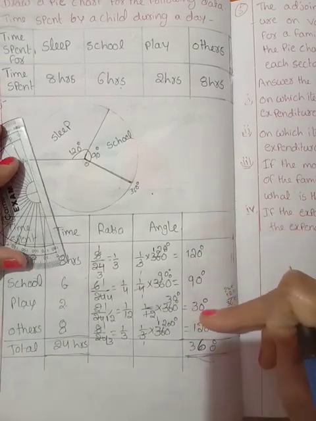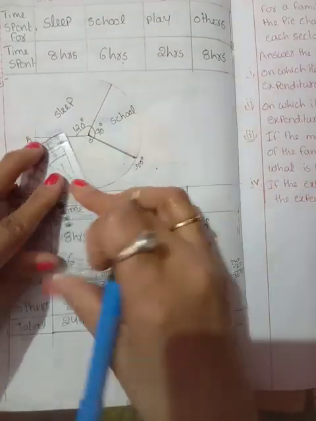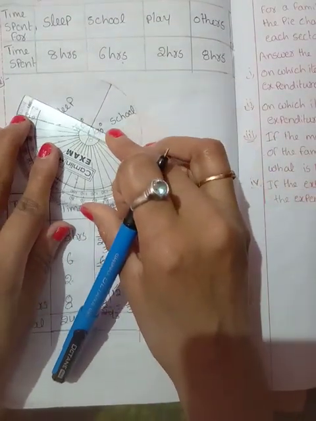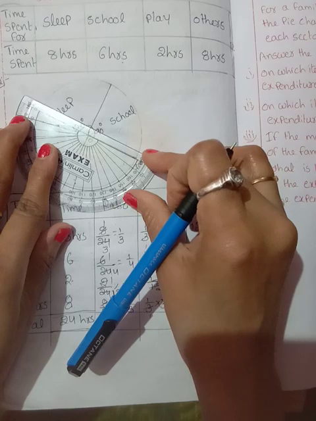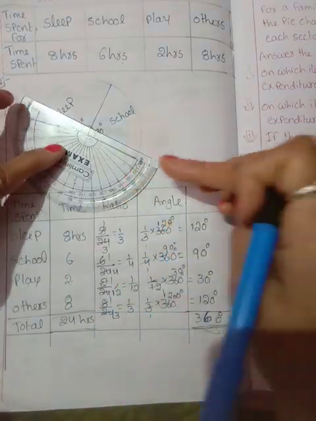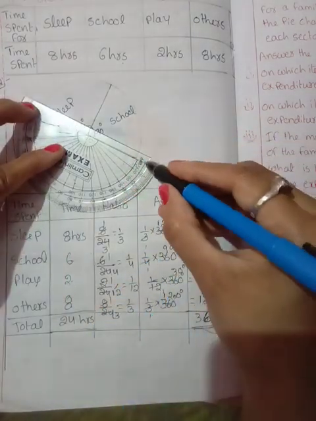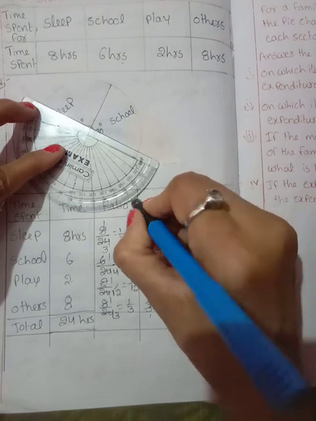Next one is play, which is 30 degrees only.